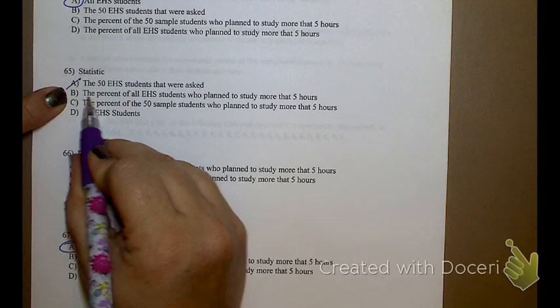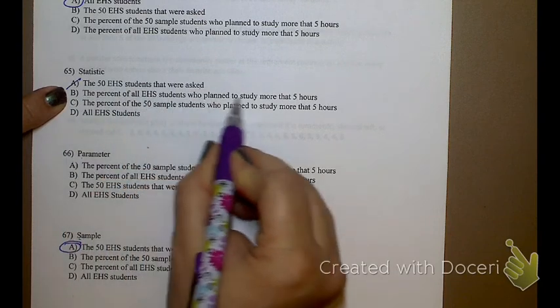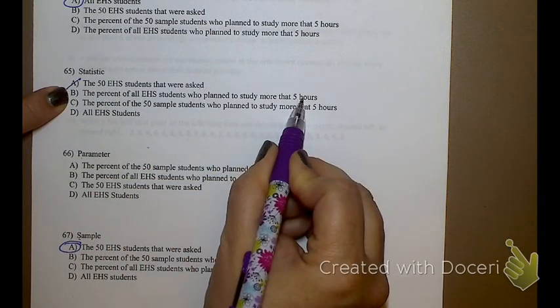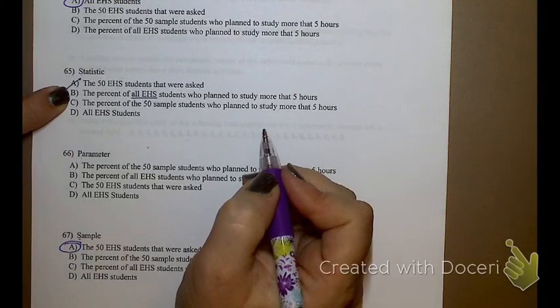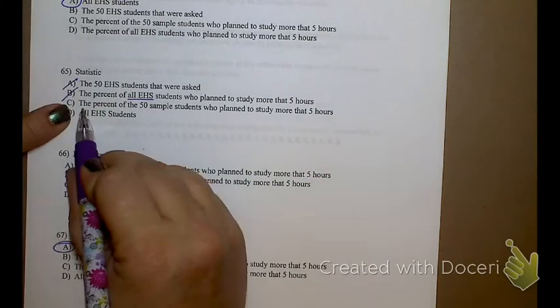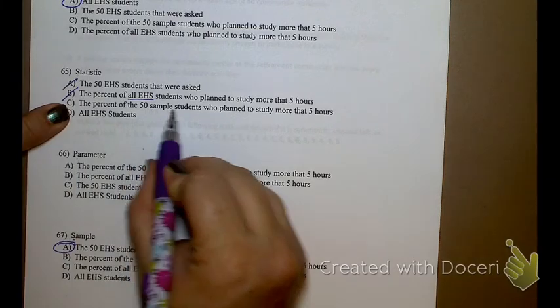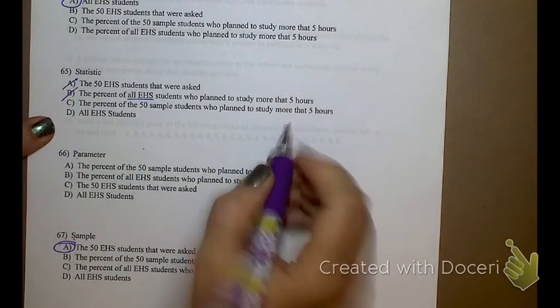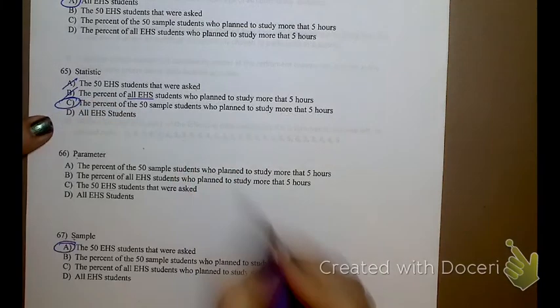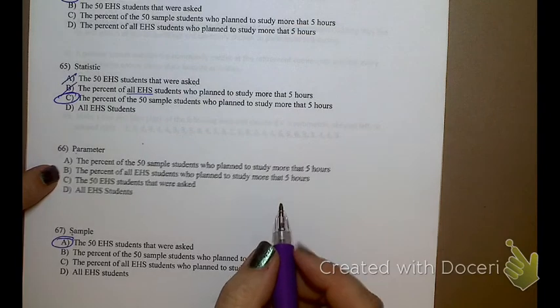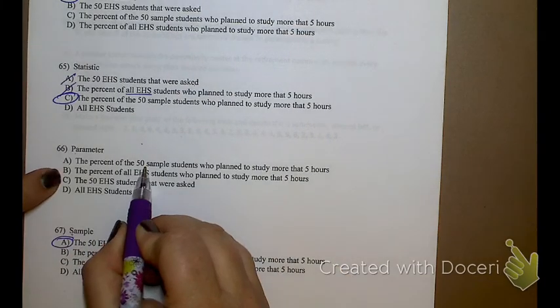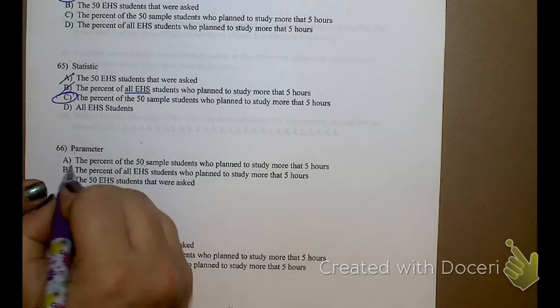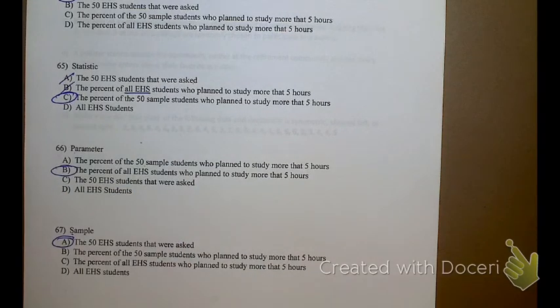Is it the percent of all EHS students who plan to study more than 5 hours? No, because it says all EHS students, that's talking about the whole population, not the sample. Is it the percent of the 50 sample students who plan to study more than 5 hours? Yes. The parameter would be what? Not the percent of the 50 sample students. It would be the percent of all EHS students. Okay?